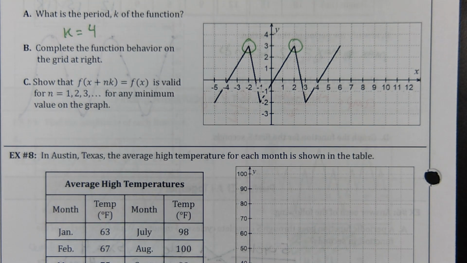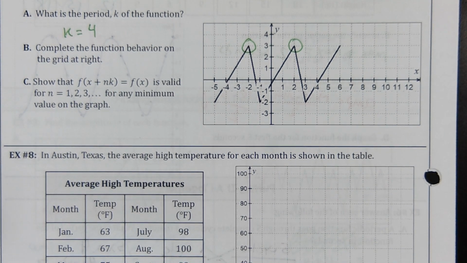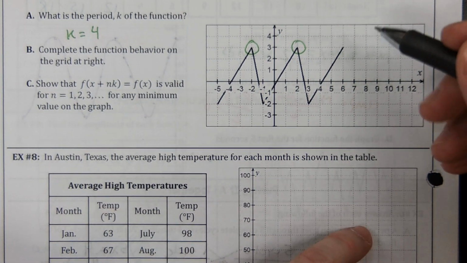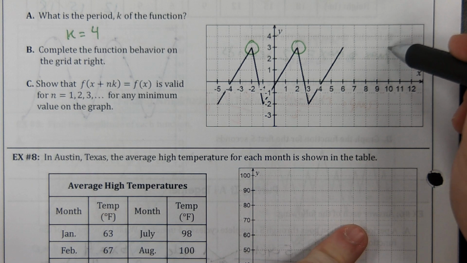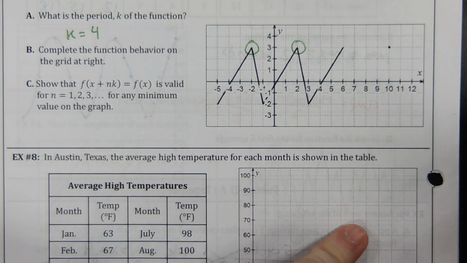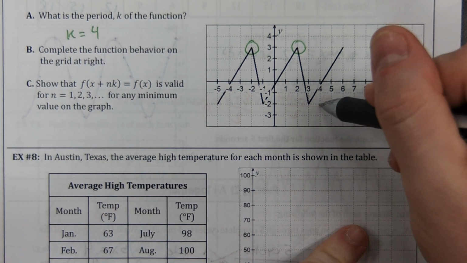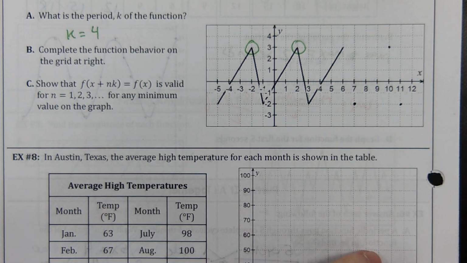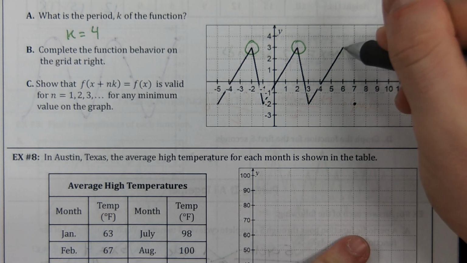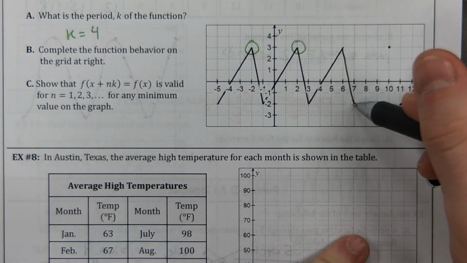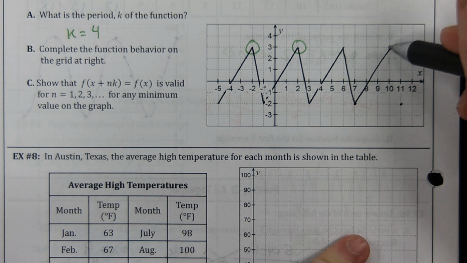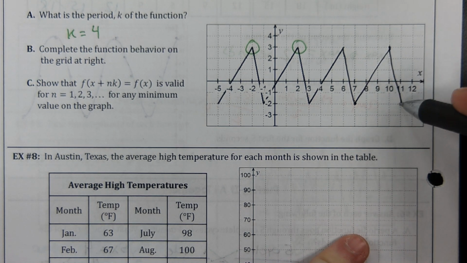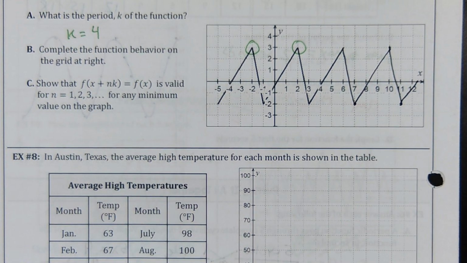First thing we've been told to do is finish the graph. So I'm just going to fill up the rest of the numbers. Well, I know I have a maximum every 4, so 1, 2, 3, 4. That means I have a minimum every 4 also. 1, 2, 3, 4. There we go. We finished it.